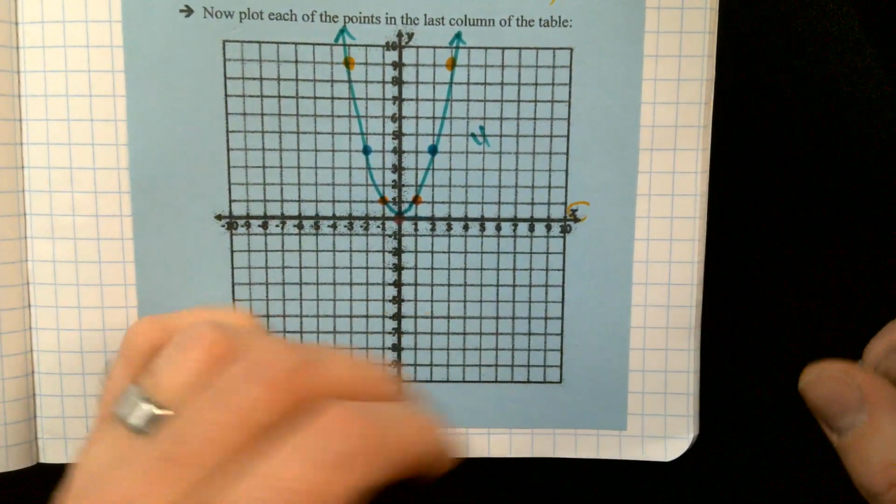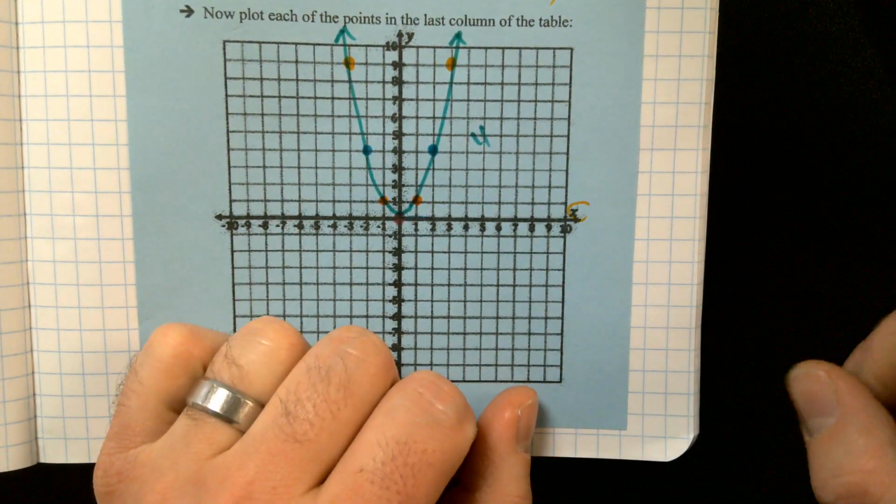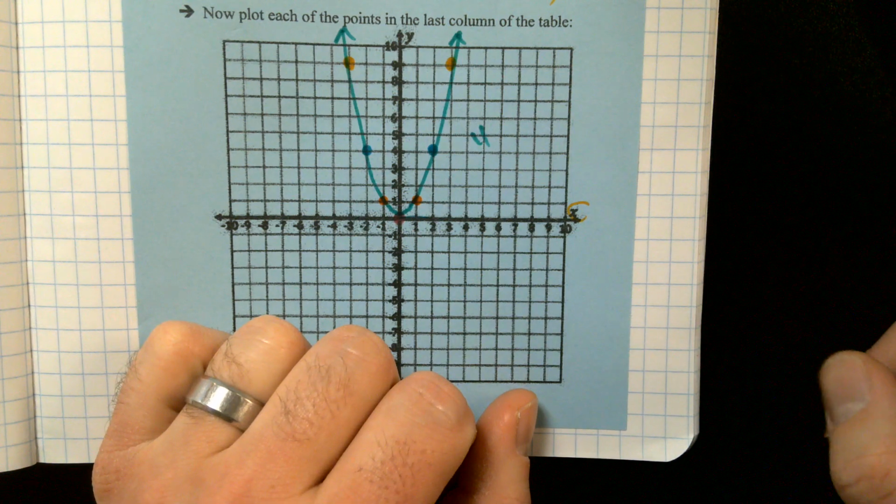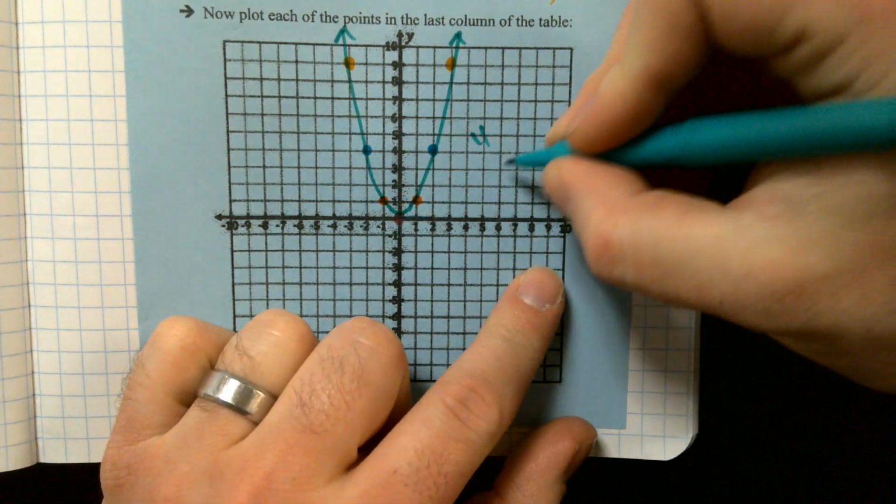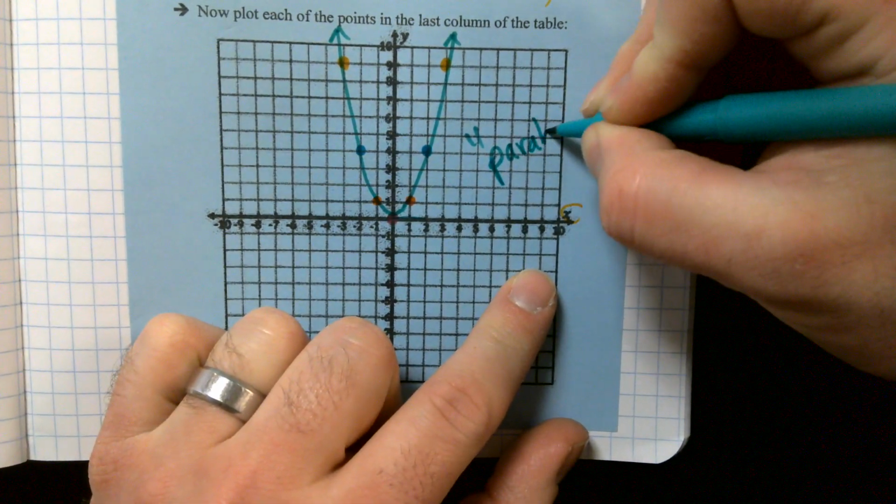What do we call this shape again? Parabola. Parabola or parabola. That's right. Parabola.